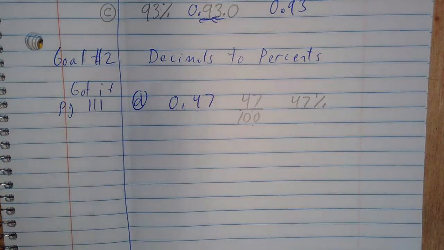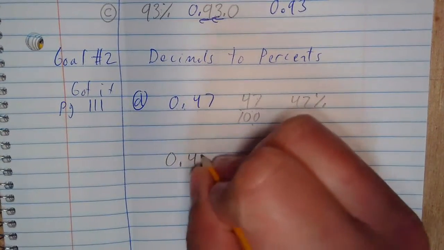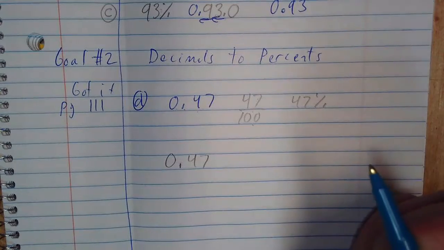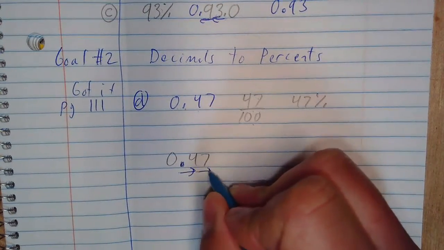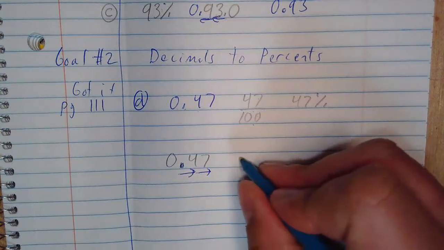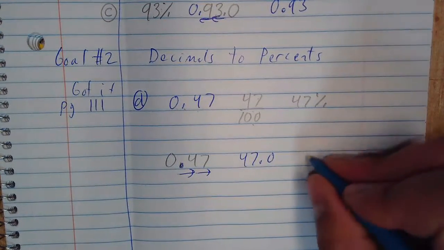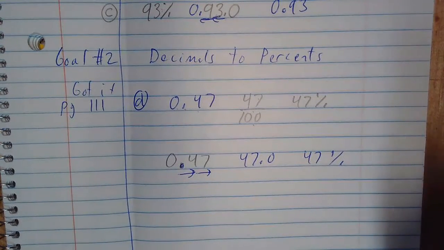Pretty straightforward, right? But here's the other way. 0.47. You take that decimal point and go to the right 2 spaces. Now you have 47.0, and you just add the percent. You take away the 0.0, and you add the percent.